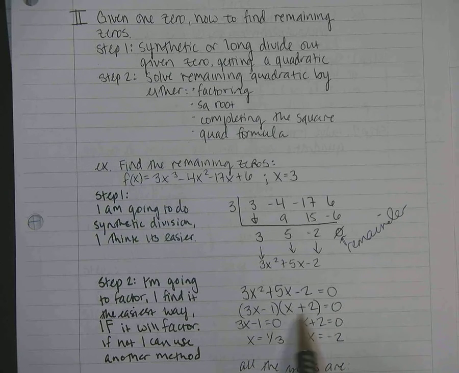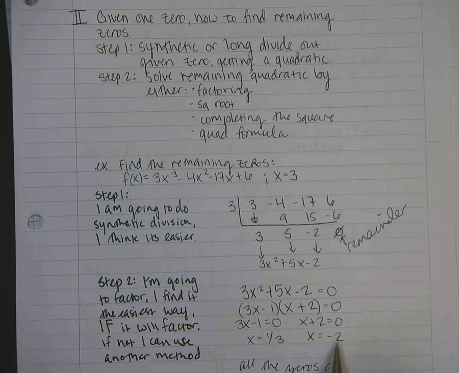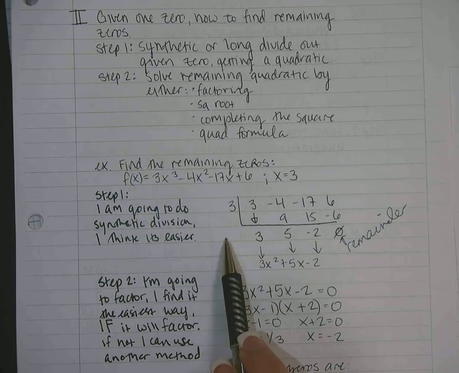Then I split these up and set them both equal to 0. So I have 3x minus 1 equals 0. Solve for x by adding 1 and dividing by 3, so you get x equals 1/3. And this one you solve for x by subtracting 2. So x equals 1/3 and x equals -2. So all the zeros of this function are 1/3, -2, and the 3 from up here.